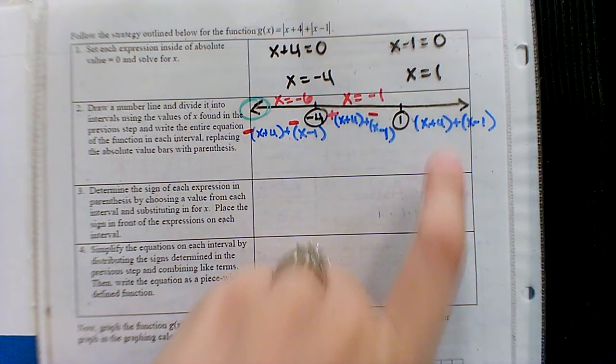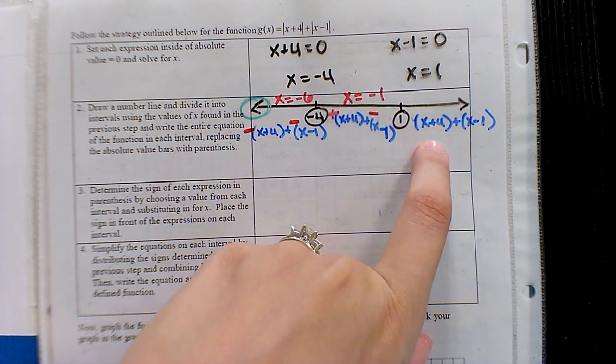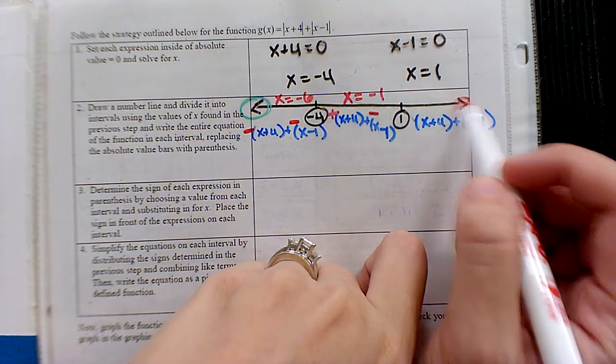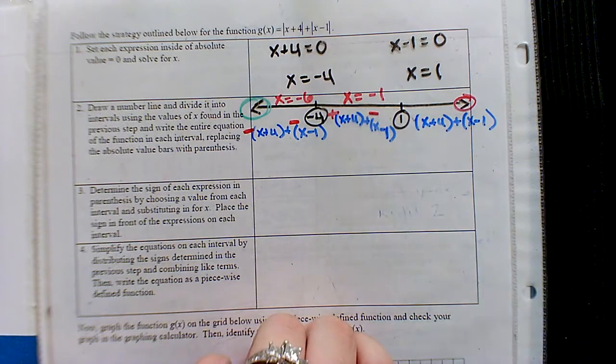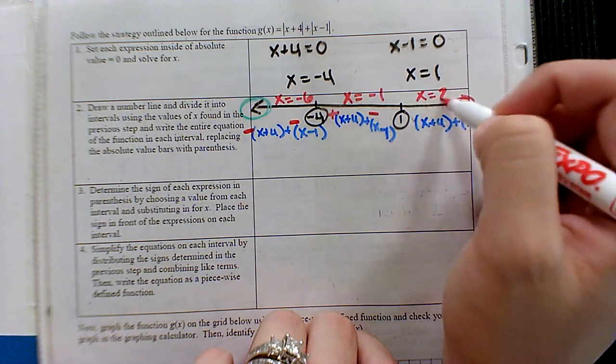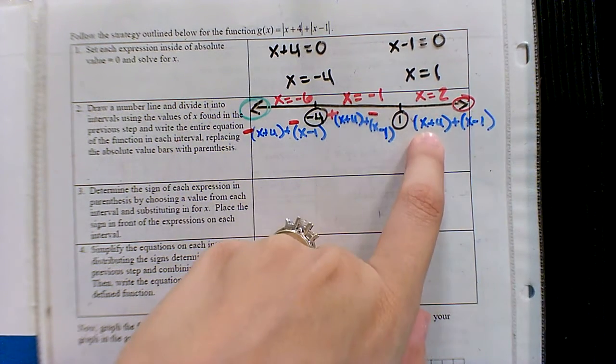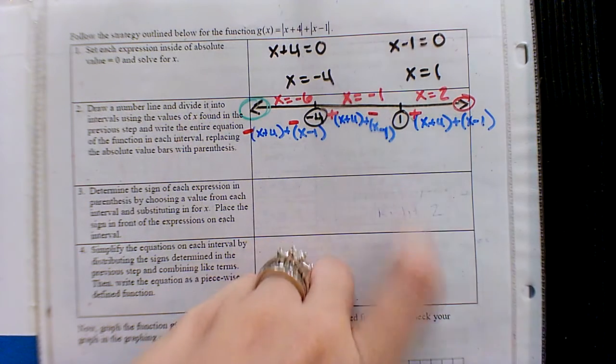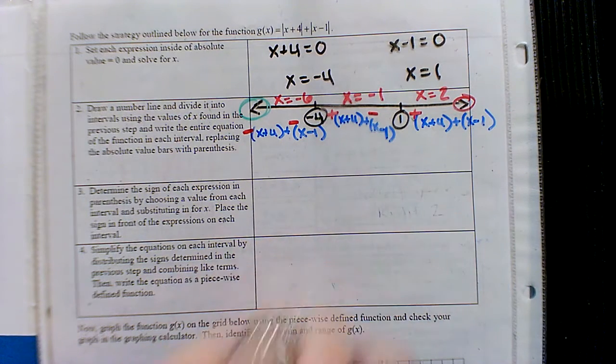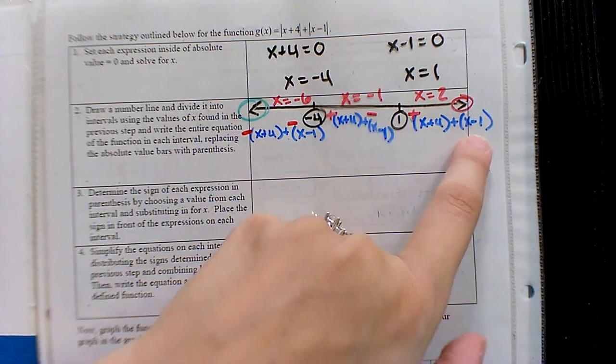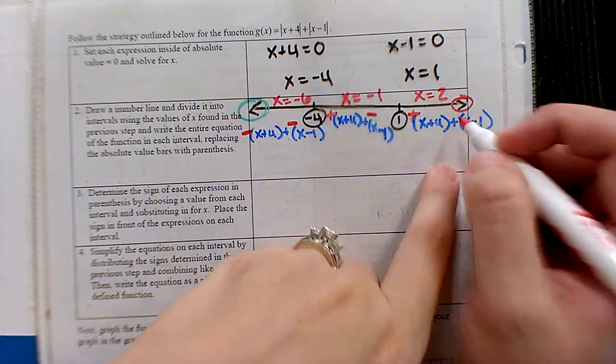Negative. Next interval, pick anything you want between 1 and infinity. 2? Alright. 2 plus 4, positive? I don't care what the number is, we're just looking for positive or negative. 2 minus 1 is positive.